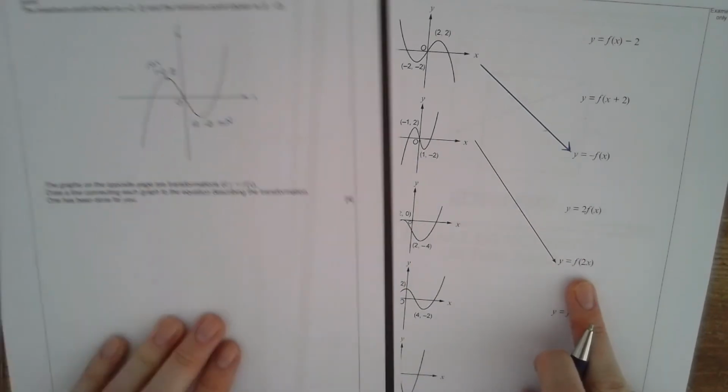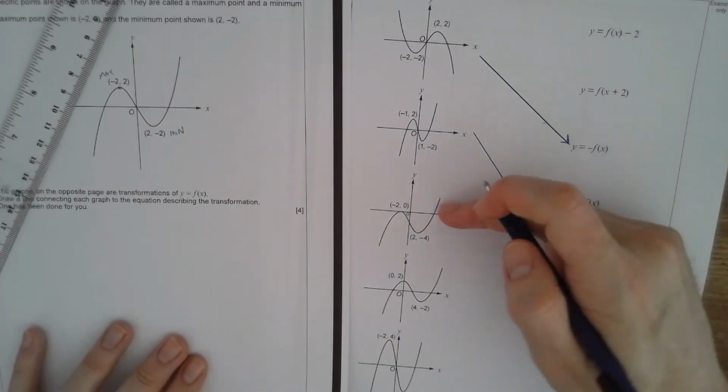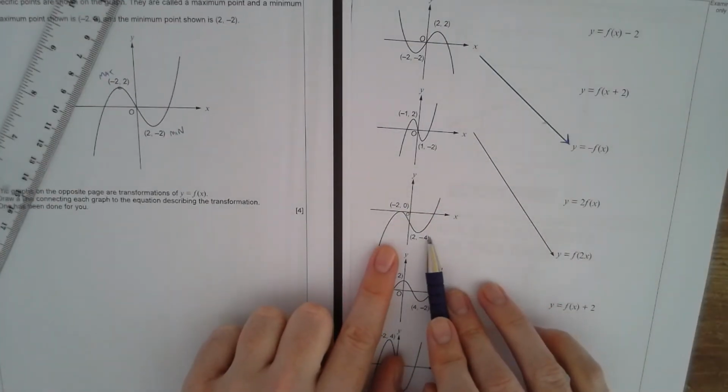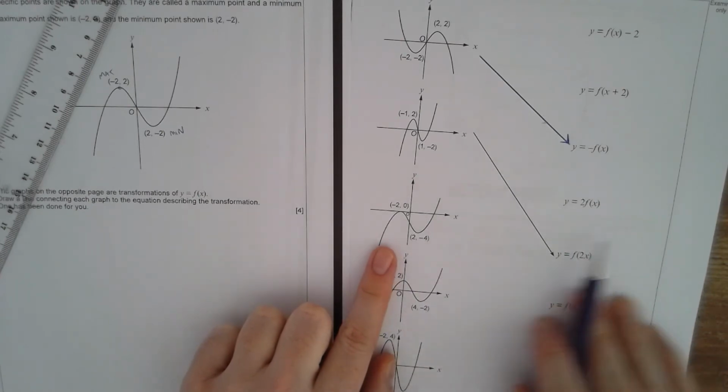They've told us that one there. This one here is this graph, but it's been moved down 2 places. So if it's been moved down 2 places, I'm looking to see f of x alone and then separately a minus 2. So this one up here, okay?